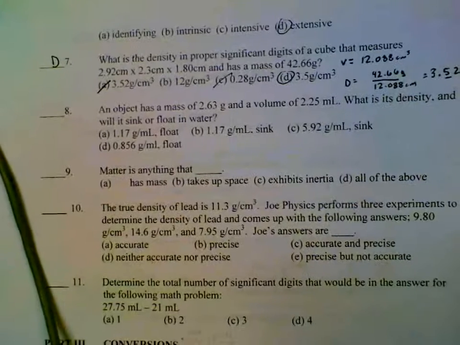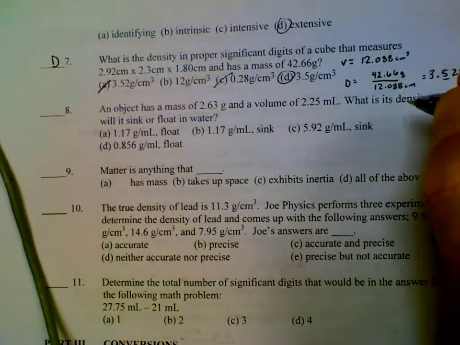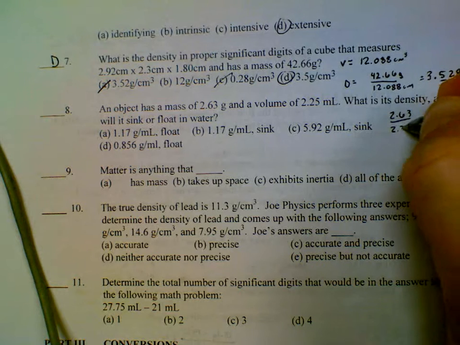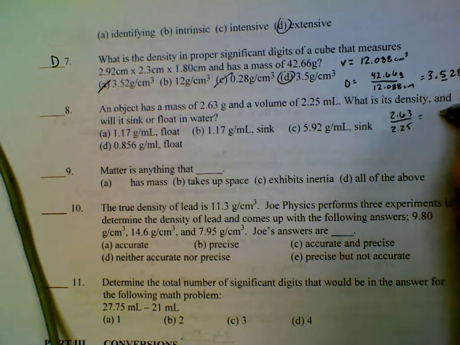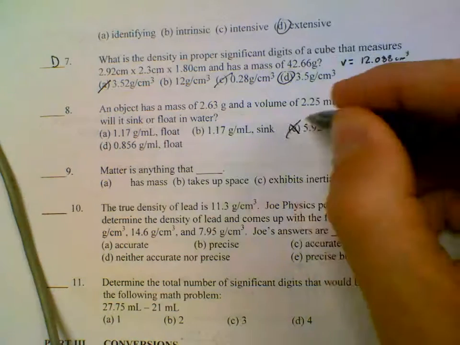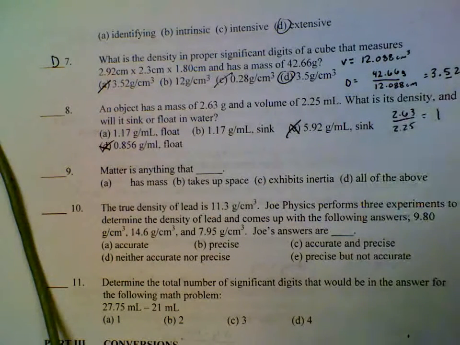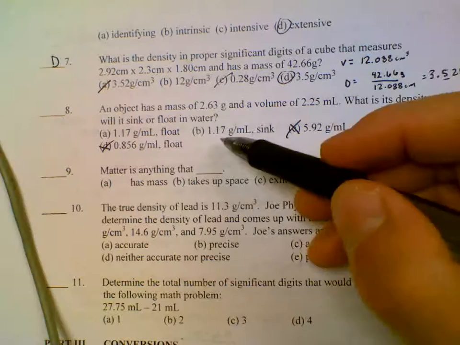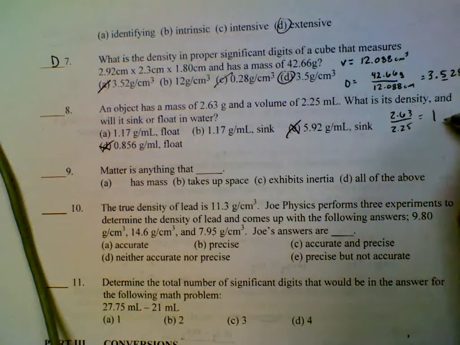Number 8, an object with a mass of 2.63 grams and a volume of 2.25, what's the density and what's sink or float. So 2.63 divided by 2.25. Since these are close to each other, it's going to have to be around 1, which means choice C and choice D are no longer options. Since this mass is just a little bit larger than this one, 1.17 is reasonable, but then that'll also make this greater than 1, so 1.17.